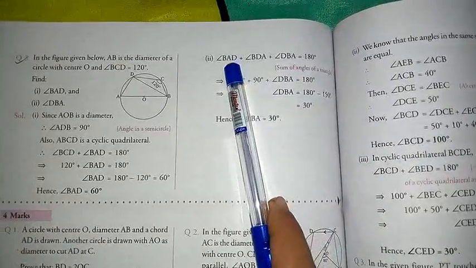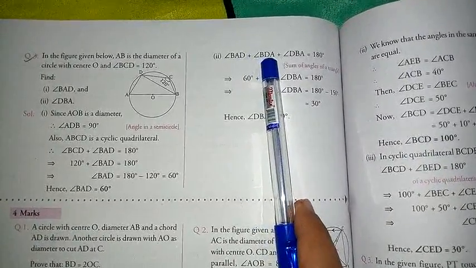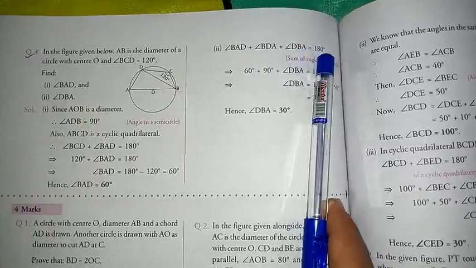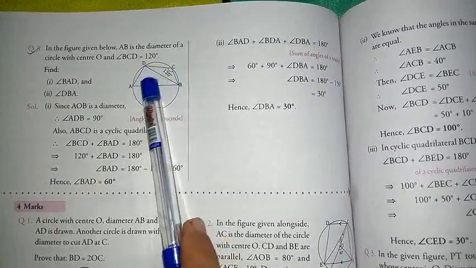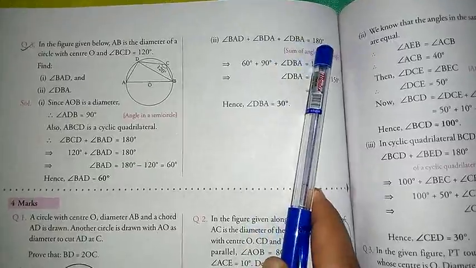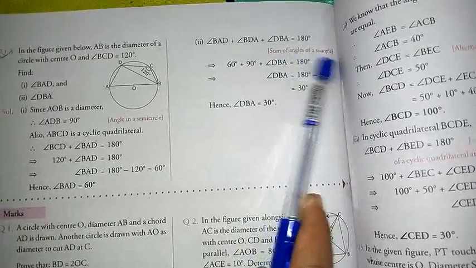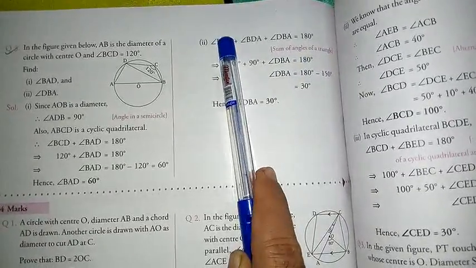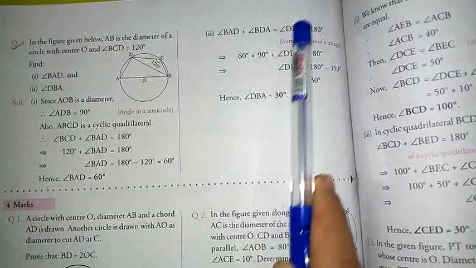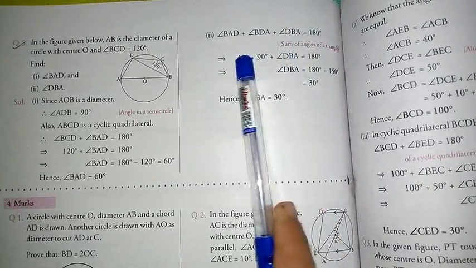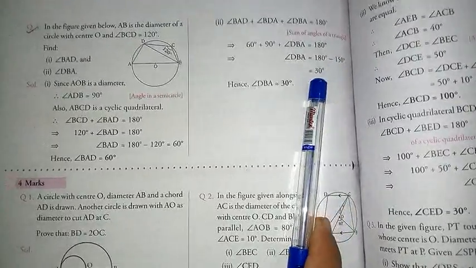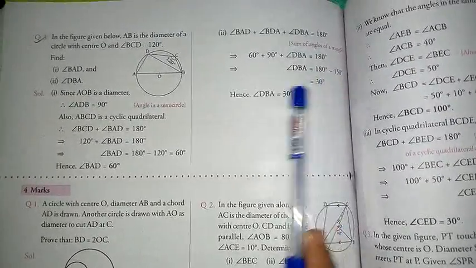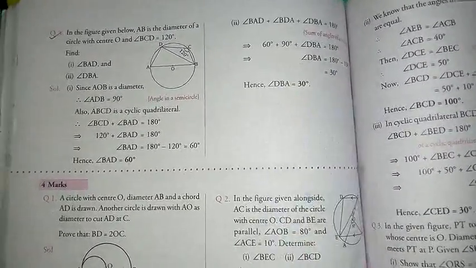So same thing, angle BAD plus angle BDA plus angle DBA is equal to 180 degrees. That means these three angles of a triangle make 180 degrees, the sum of angles of a triangle. Now this is 60 degrees, this is 90 degrees, and this is the question mark. So you add both, it is 150. So 150 goes and subtracts, it is 30 degrees. 180 minus 150 is 30 degrees. So the second answer has also come.